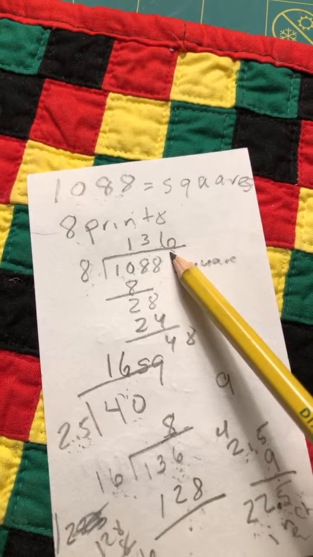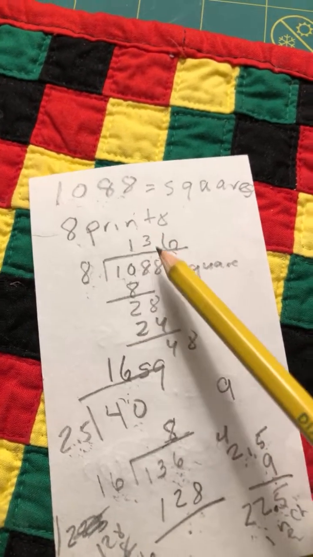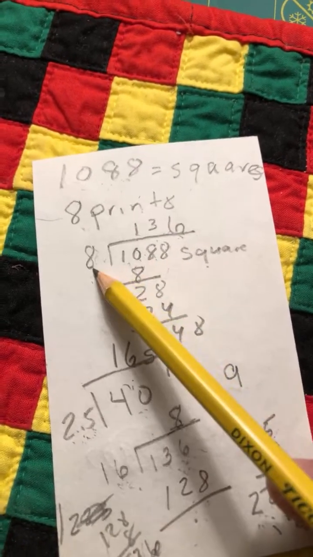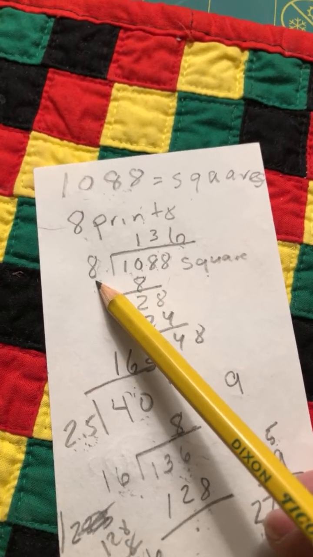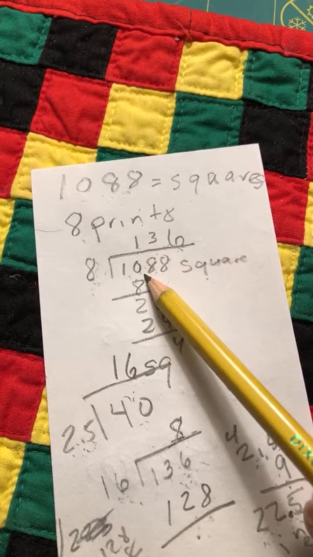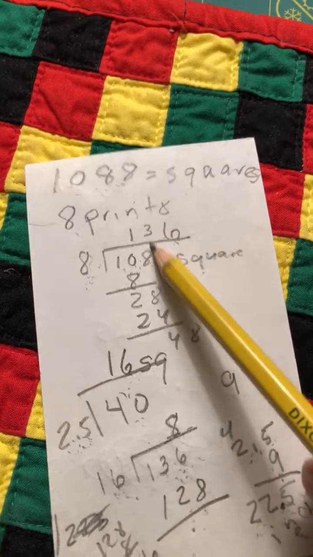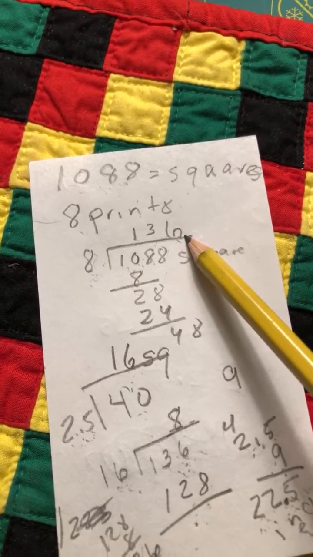So you take the total amount of squares, 1,088, and divide it by 8, because we have 8 prints. When you take the 1,088 divided by 8, we came up with 136. That means from each of those 8 prints, you're going to need to cut 136 squares.